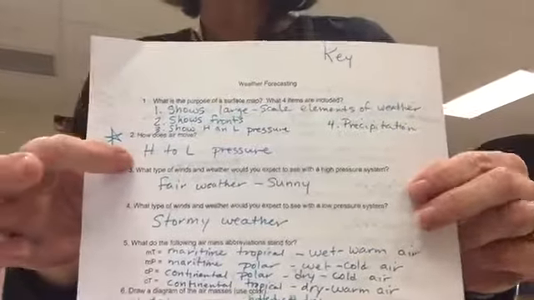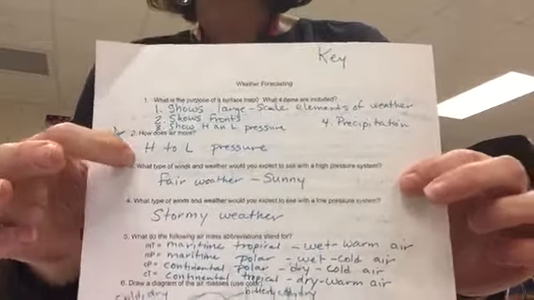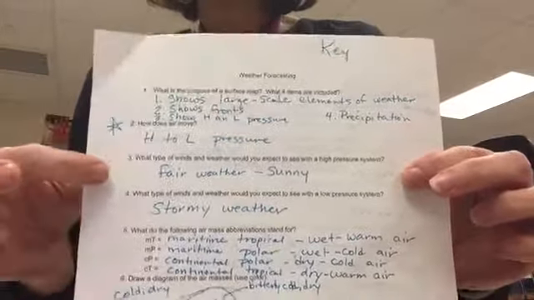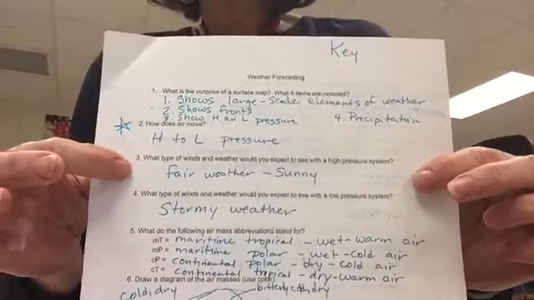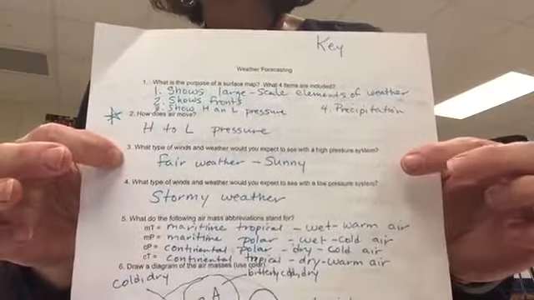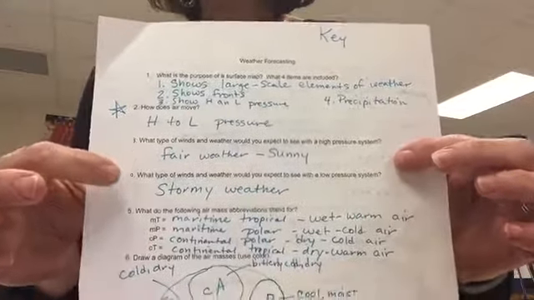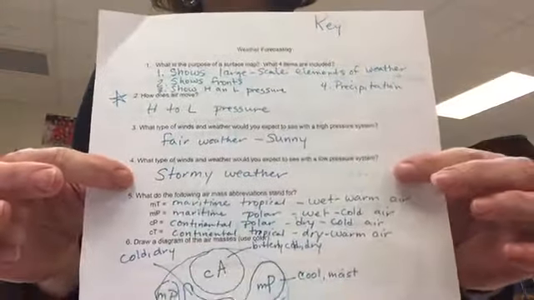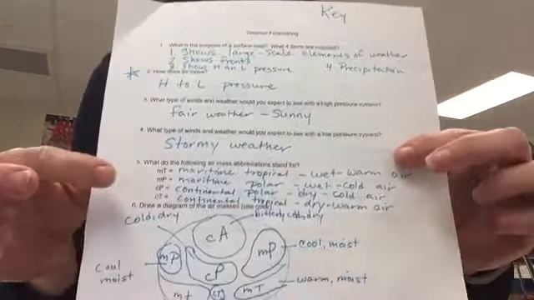So I'm just going to discuss this, and I know it'll be right side up when you get it. We start number 2 because we need to remember that wind always goes from high to low pressure. That's super important. On number 3, fair weather is sunny weather, and that's in a high pressure system. And then a low pressure system is always going to be stormy weather.